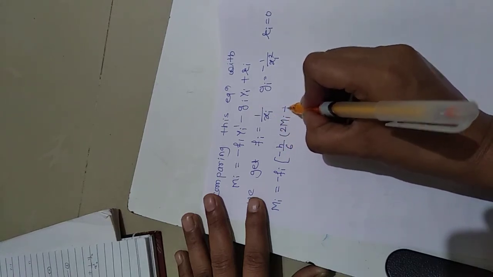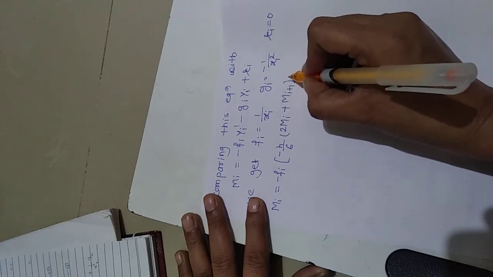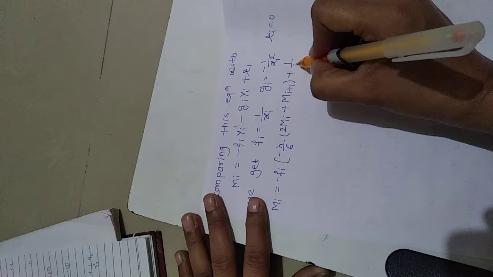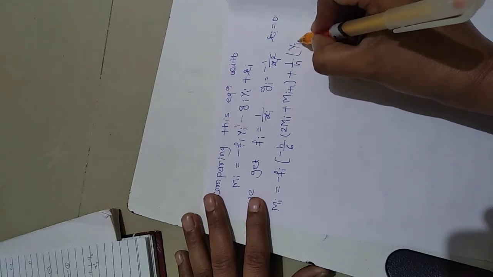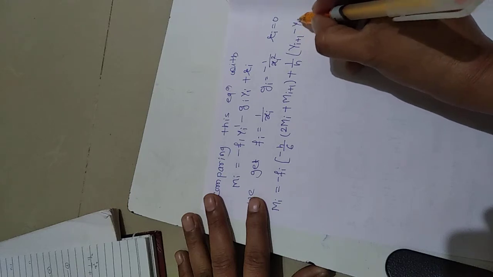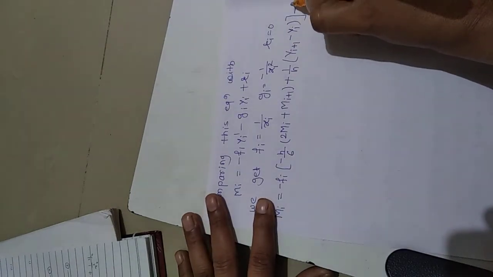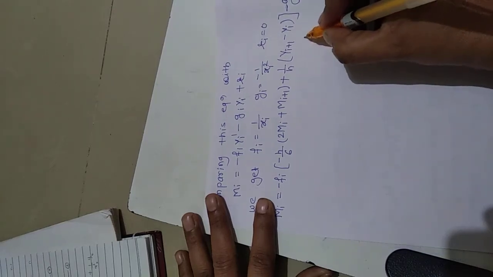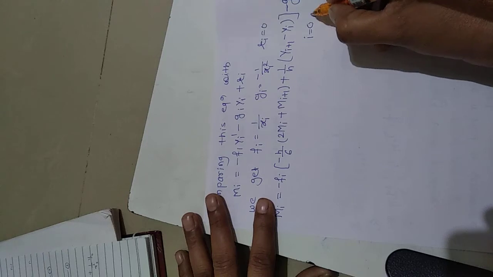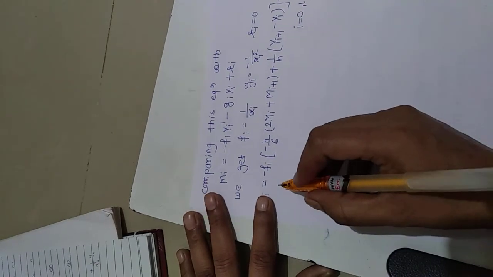Then write the formula mi is equal to minus fi into bracket minus h by 6 into 2mi plus m of i plus 1 plus 1 by h, means third equation of given formula, y of i plus 1 minus yi minus gi yi, and here i is equal to 0, 1, 2 up to n minus 1.